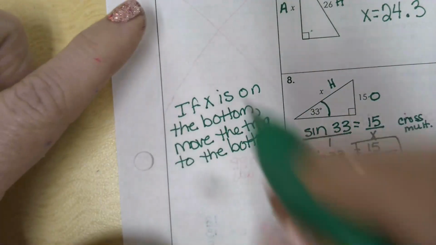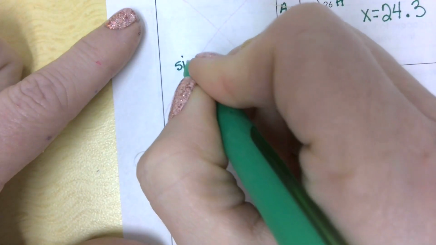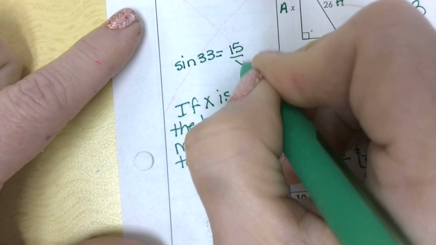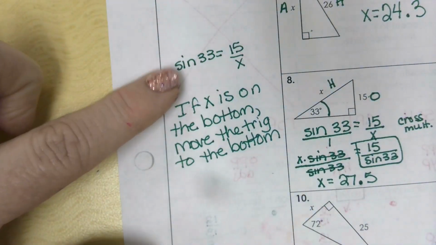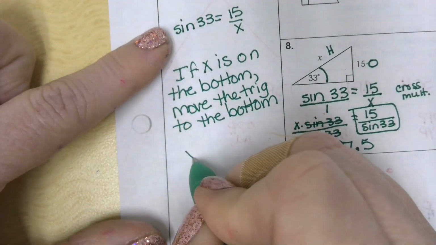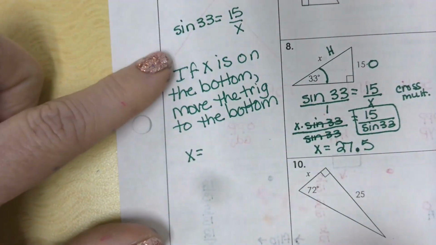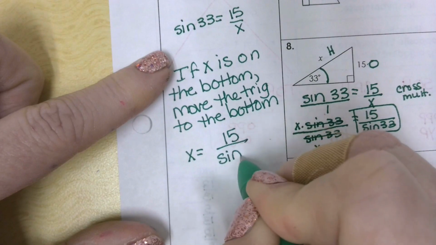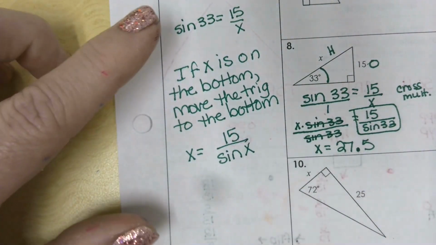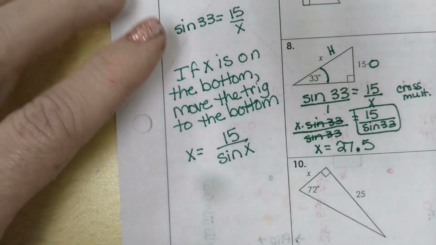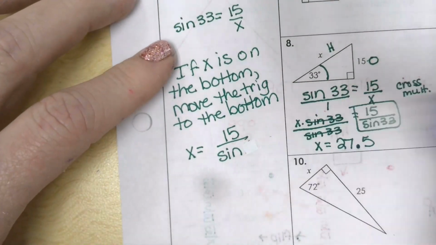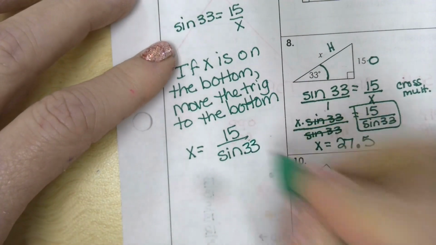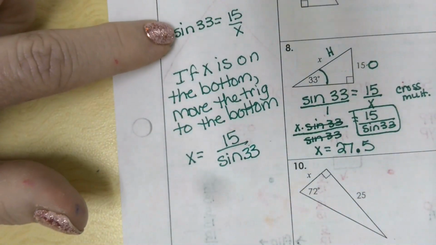So back at this problem, I had sine 33 equals 15 over x. If x is on the bottom, move the trig to the bottom. All I have to write down is 15 over the trig, 33. So all I do is I put this on the bottom.